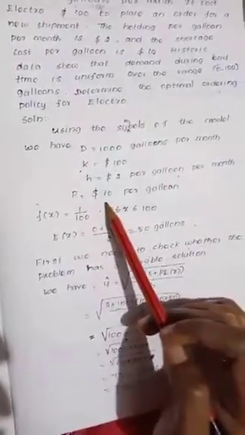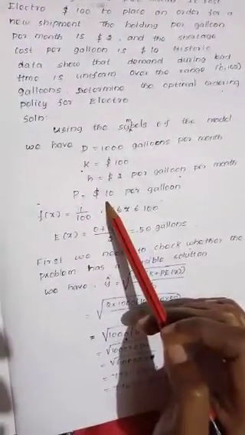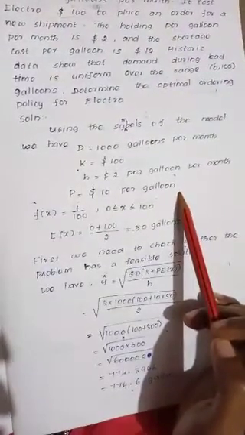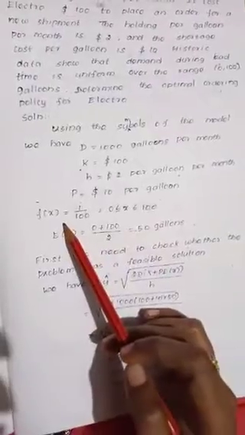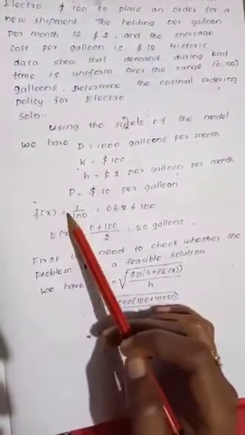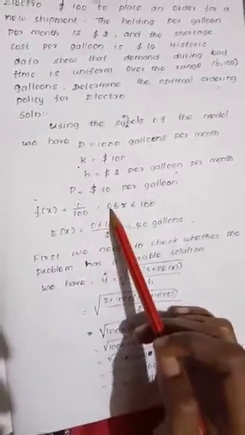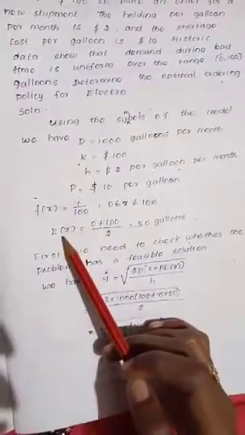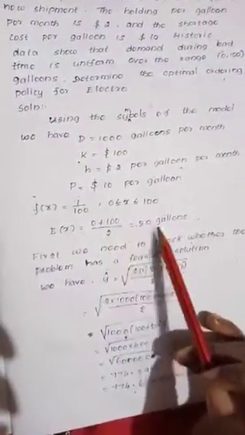P is the shortage cost, P is equal to 10 per gallon. f of x is the PDF of the demand x, f of x is equal to 1 by 100, 0 less than or equal to x less than or equal to 100. The next E of x is equal to 0 plus 100 by 2, which is equal to 50 gallons.